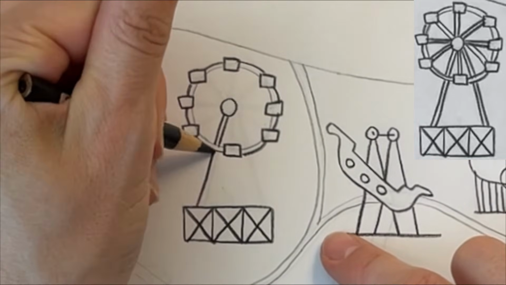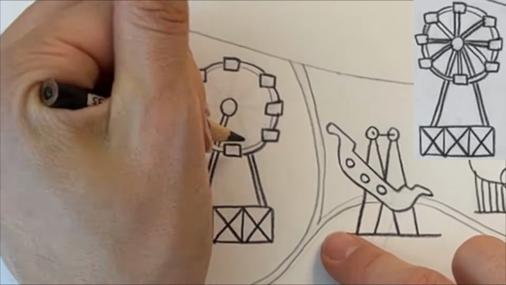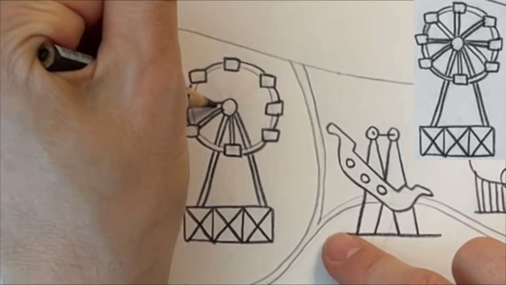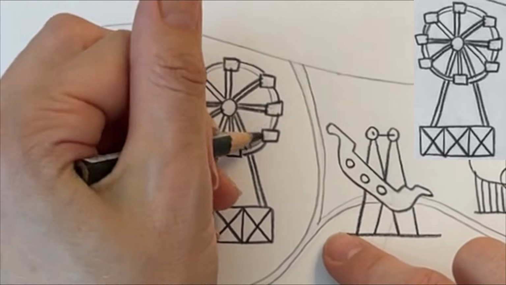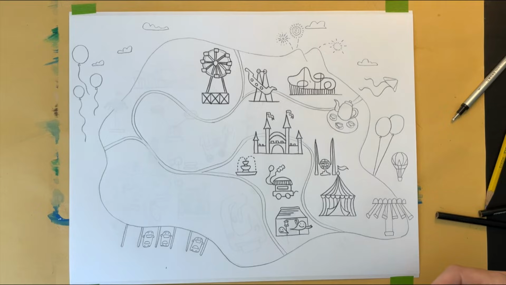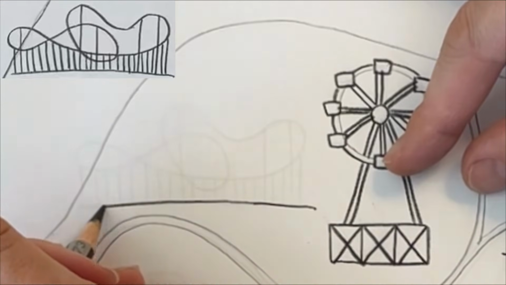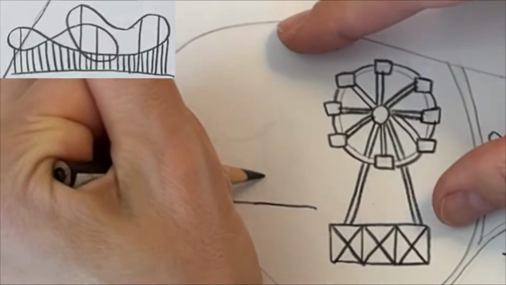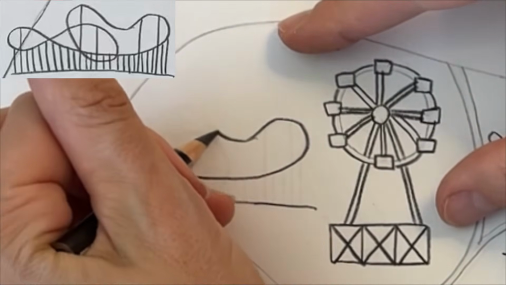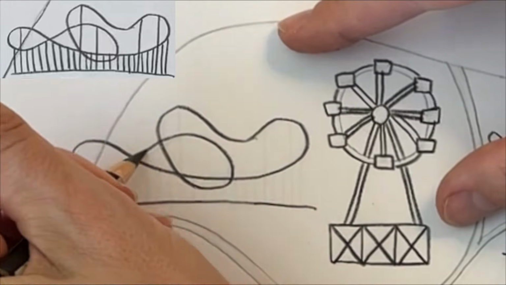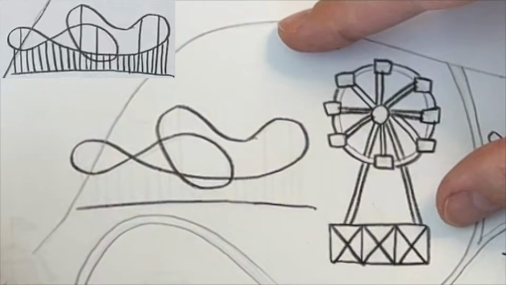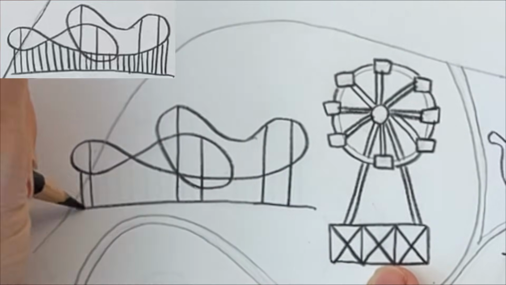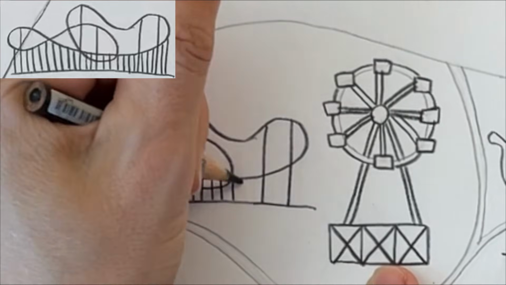Next, I'm drawing the diagonal support beams that go to the foundation. Then adding the structural beams that fan out from the center of the ride. Next, I'm making a straight line that's going to be the foundation of another roller coaster. Once again, I'm drawing a wavy line with loops that will connect back into itself, so it will be one continuous line. Then, adding a few tall vertical support beams and a few short support beams.